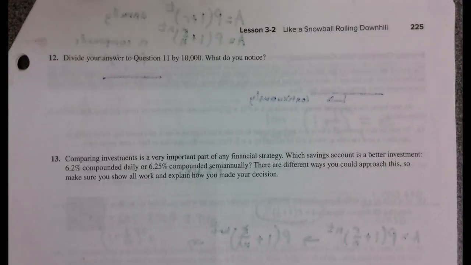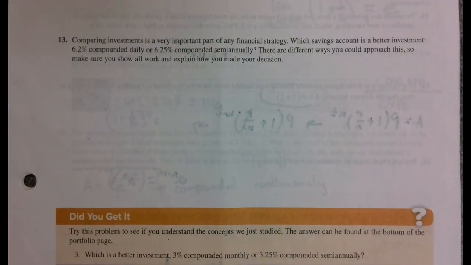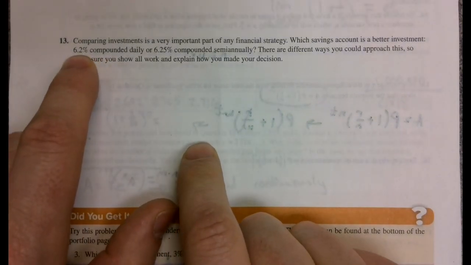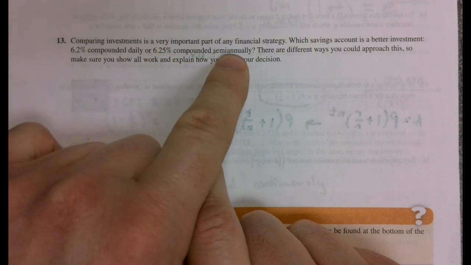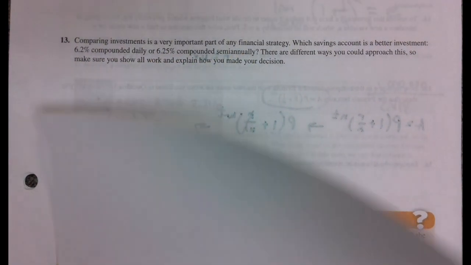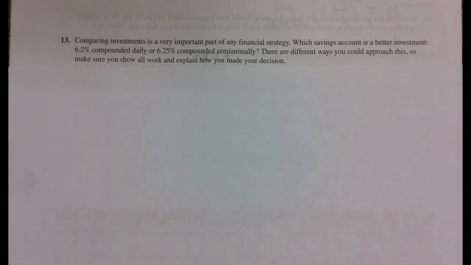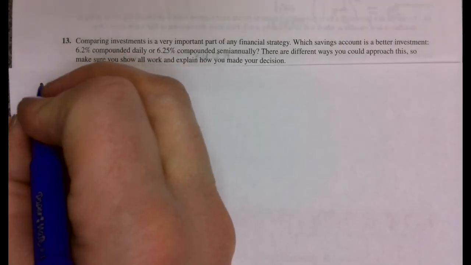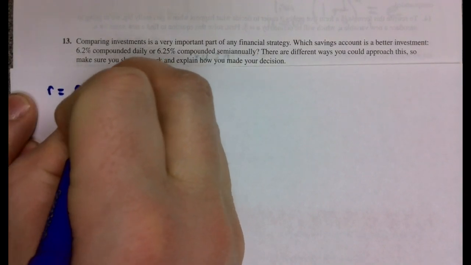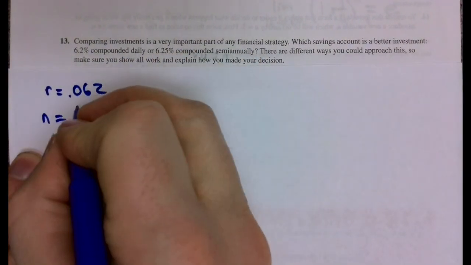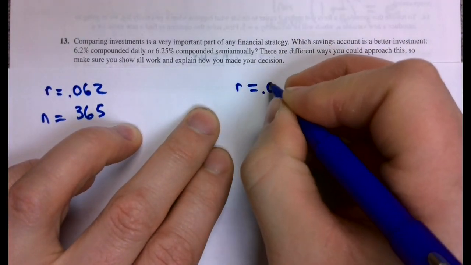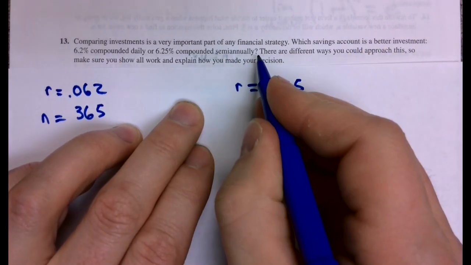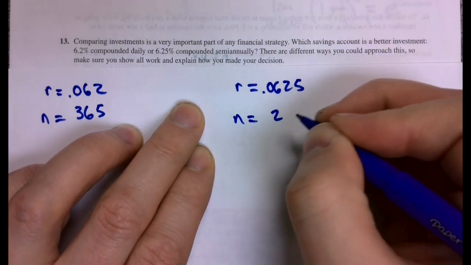So let's flip the page and look at page 225. Here we are asking ourselves, which is the better investment? So here we've got 6.2% compounded daily, or 6.25% compounded semi-annually. So let's write down what these two things are, and then we'll calculate the effective interest rate of both. So the first one, we've got an R of 0.062, and the N for compounded daily is 365. For the second one, that R is 0.0625, and then if you didn't know this, semi-annually means twice a year.